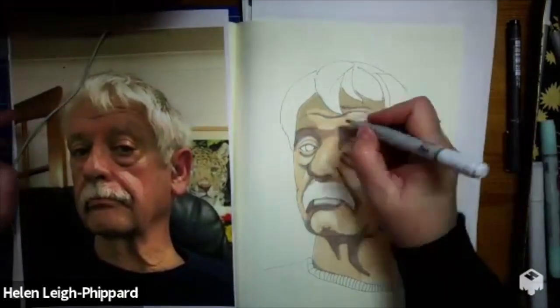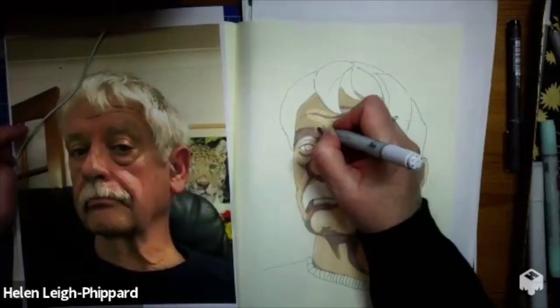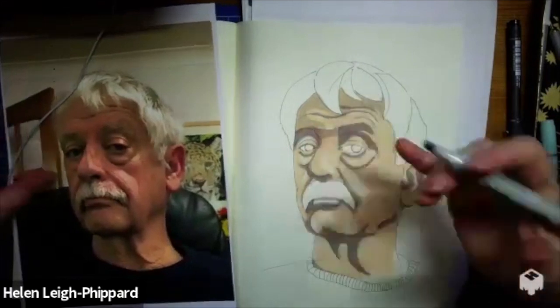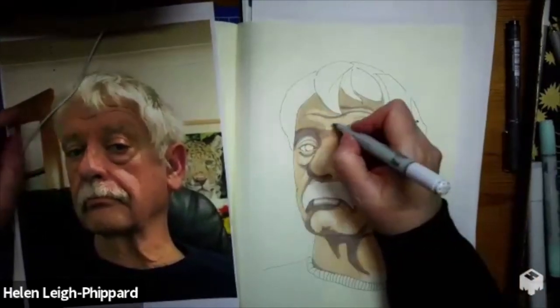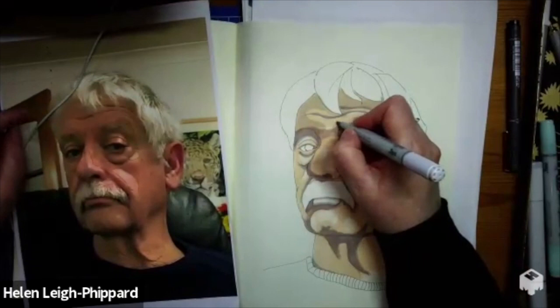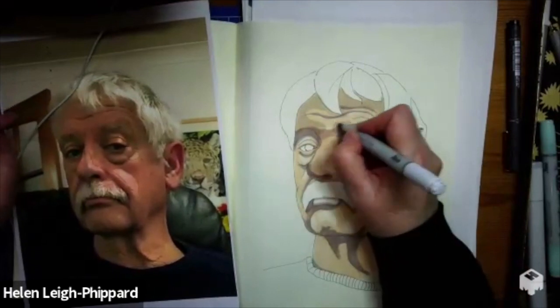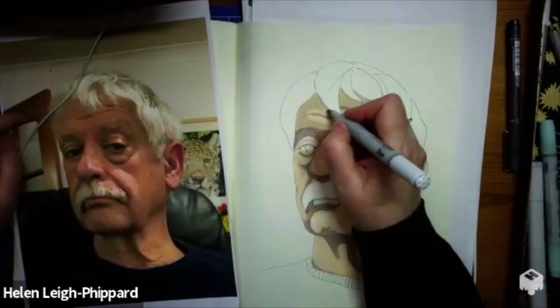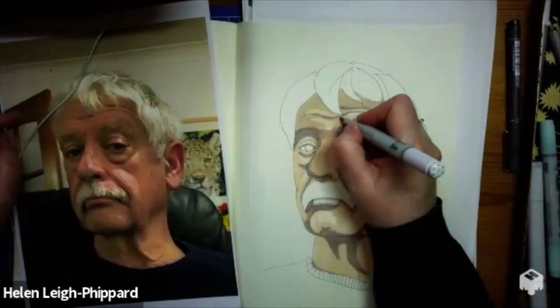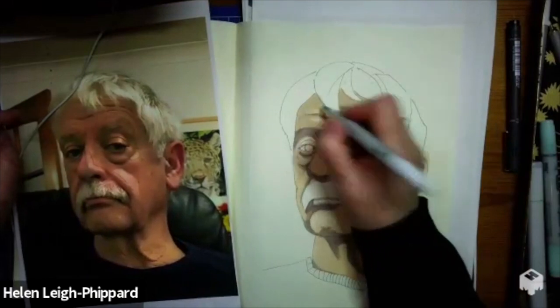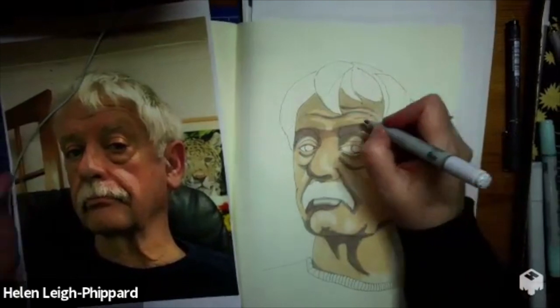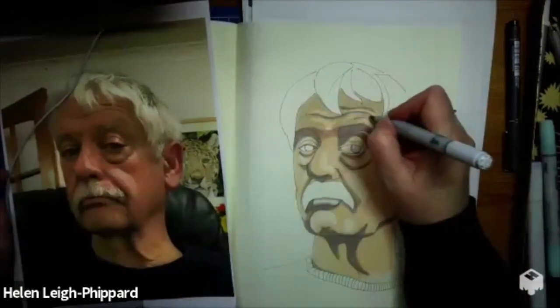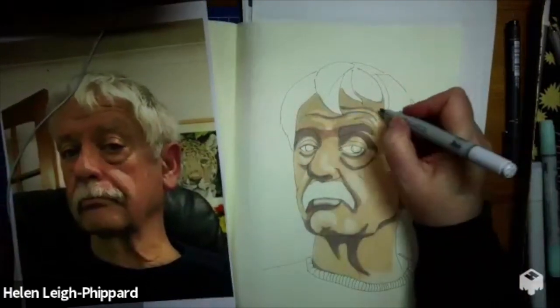We're not trying to draw things exactly as they are. We're trying to give an impression of how something looks. So I'm not doing hyperrealism here, I'm just trying to give a sense. So here I'm trying to give a sense of these brow lines, but I'm not pretending to be drawing them exactly accurately.